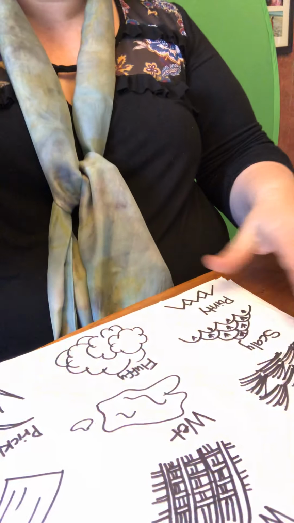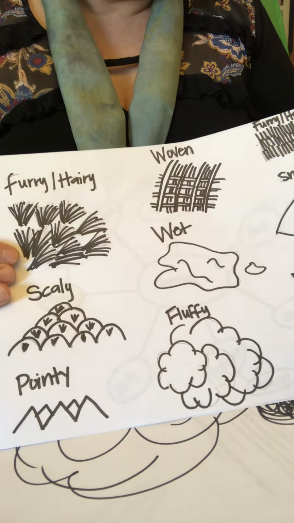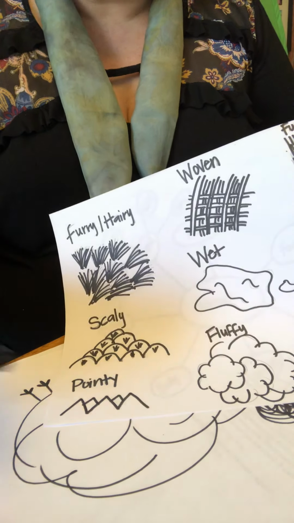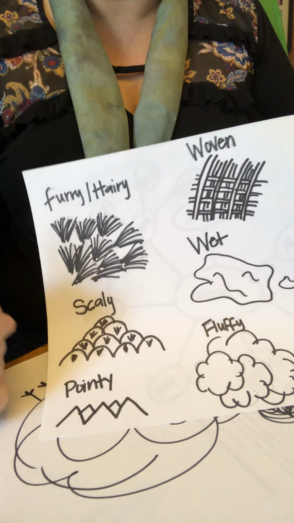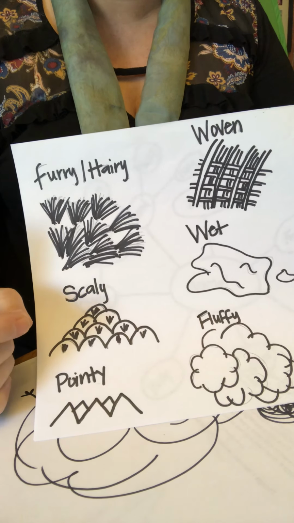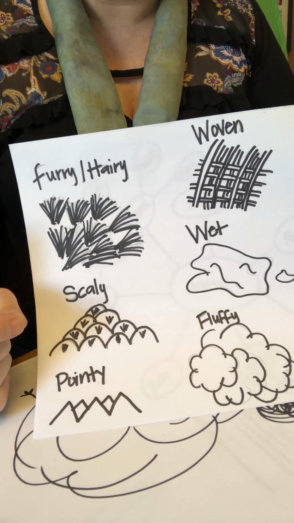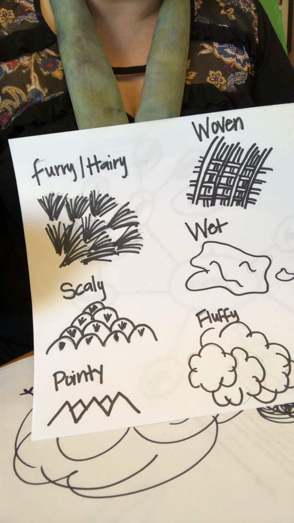So the first thing that we're going to be learning about is the different textures that we'll be creating. So I'm going to push this down here so you can see a little bit better what's going on. These are some pretty simple textures that you can learn about. You can also look on Pinterest or even just Google art textures, and you can do all sorts of really cool and amazing things with art textures.